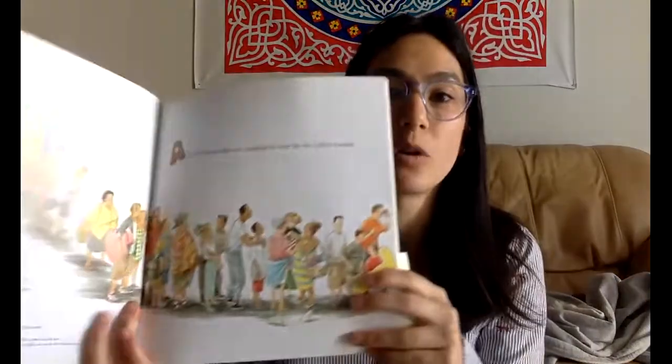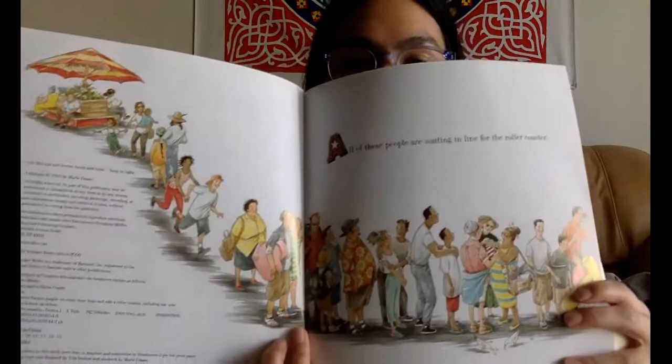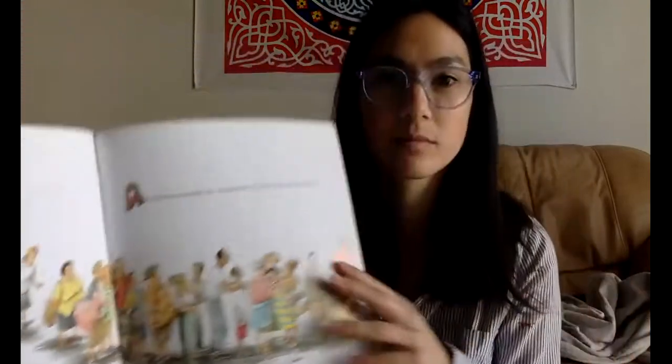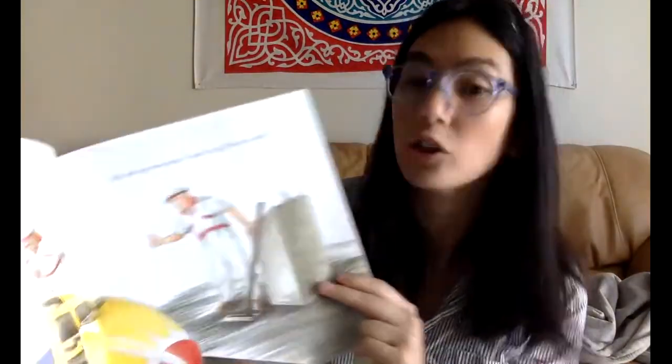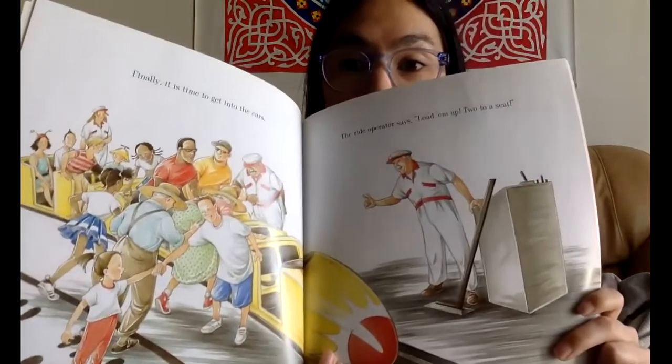All of these people are waiting in line for the roller coaster. Finally, it is time to get into the cars. The ride operator says, "Load them up, two to a seat."